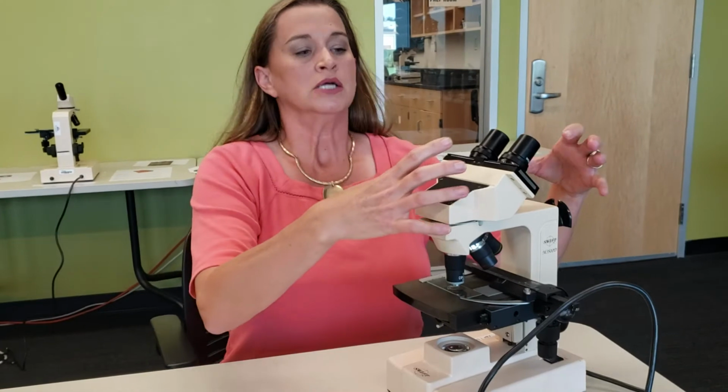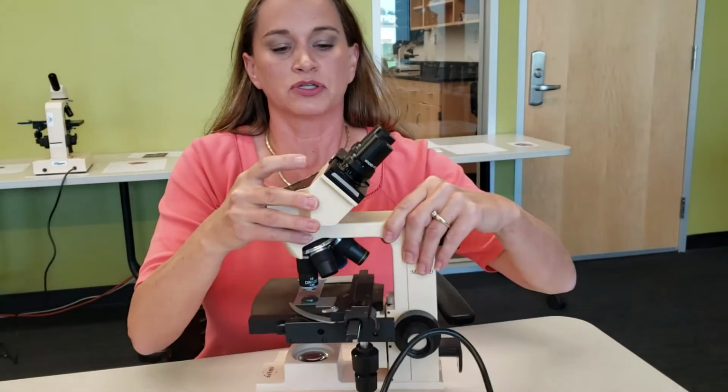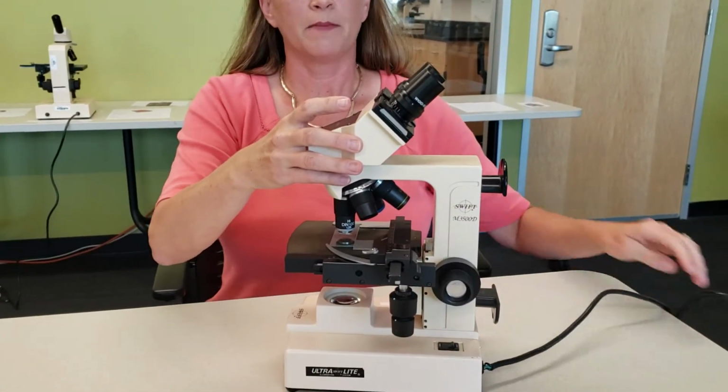Hi, I'm Miss Parrott, and we're going to talk about the microscope and its parts and functions. So this is the basic microscope here that we'll be using in the anatomy lab.